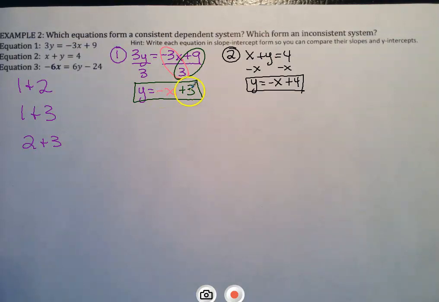y equals negative x plus 3. y equals negative x plus 4. They're parallel. They're going up by 1. Okay. Why are they parallel? Because they have the same slope. Okay, that's what I'm asking you for. This is y equals the slope times x plus the y-intercept. They have the same slope, or the same m, which means that they're parallel. Those are conclusions we can draw just from the equation.